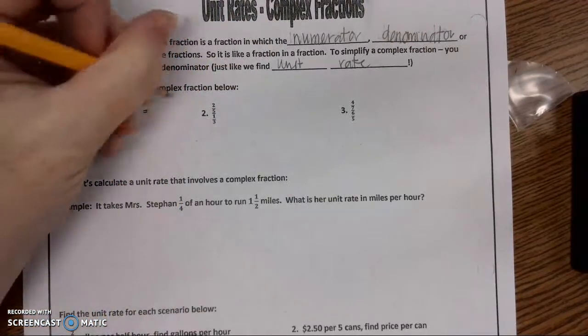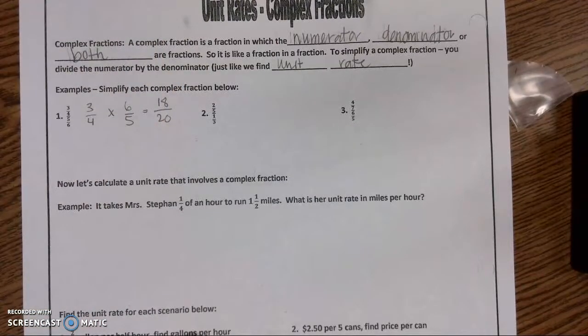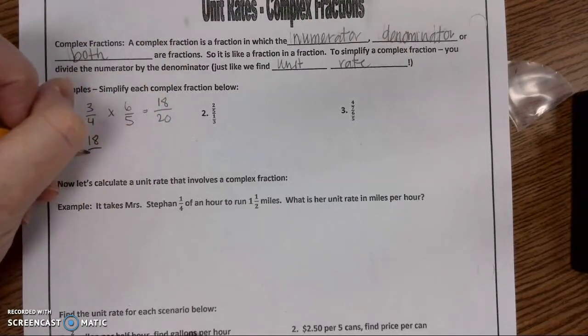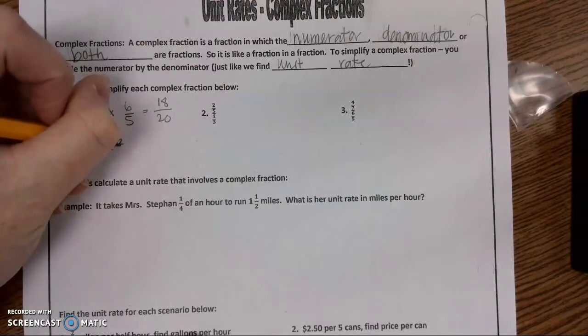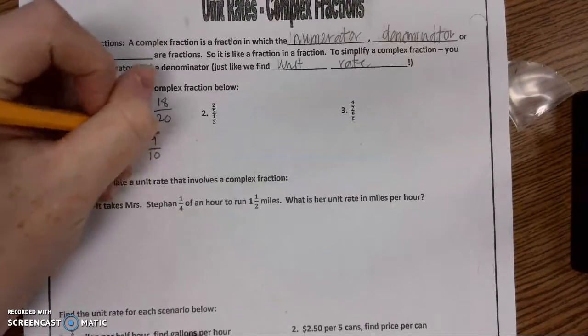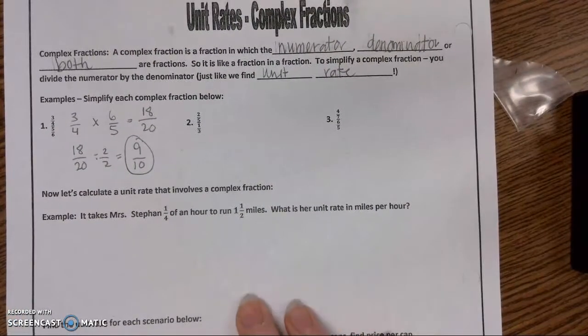Then we multiply straight across. So I would get 18/20. We always want to reduce. So if I take 18/20 and reduce it by 2 in the numerator and the denominator, I'm left with 9/10. That's my answer. All right, the next one.